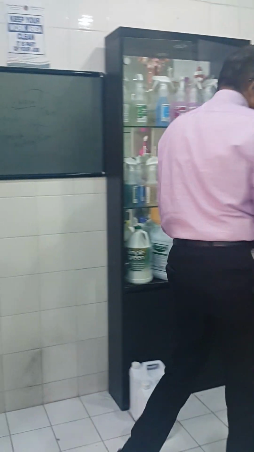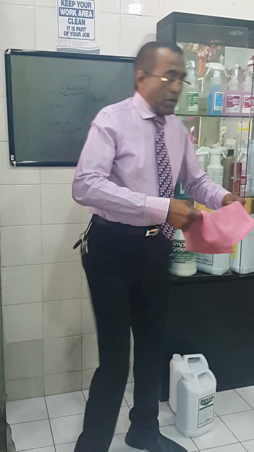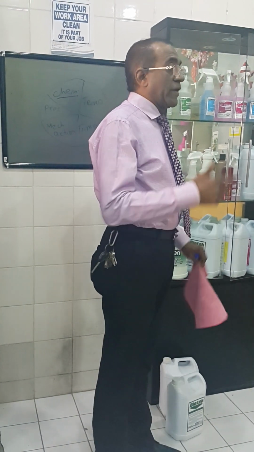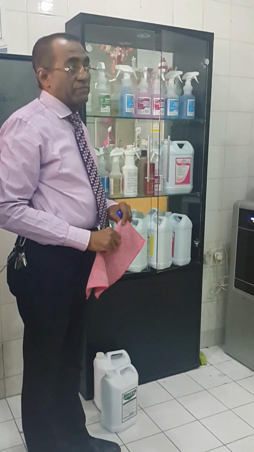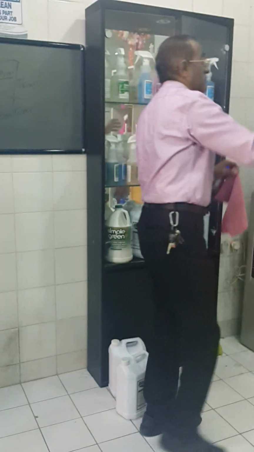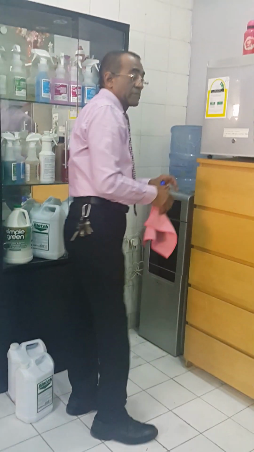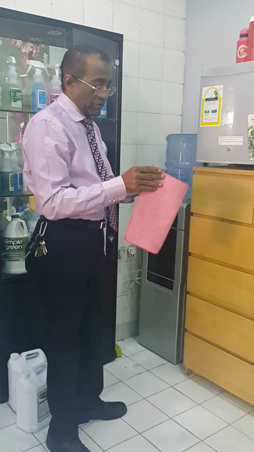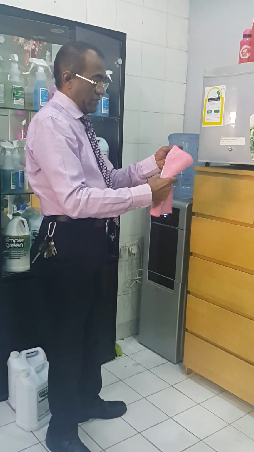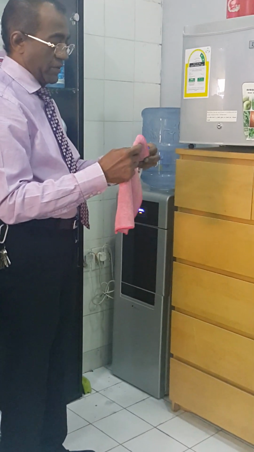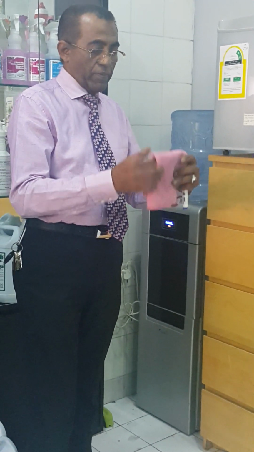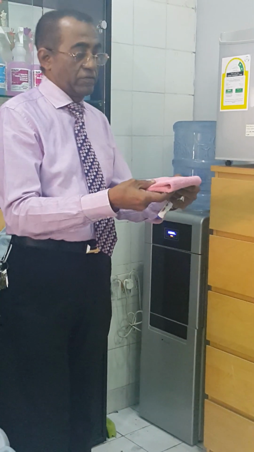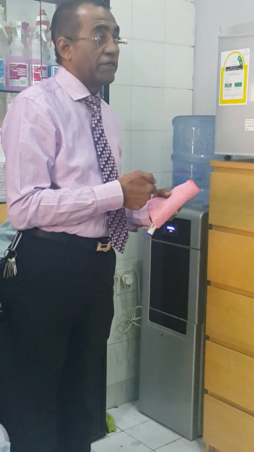Okay, and when we start, for example, we're doing these clothes. We don't spray straight away onto the bottles. It might damage them, because it spreads. So what we do is make it this way, and spray it here.